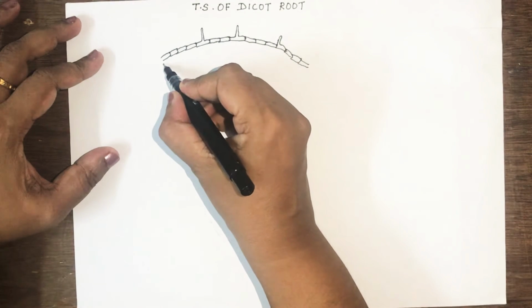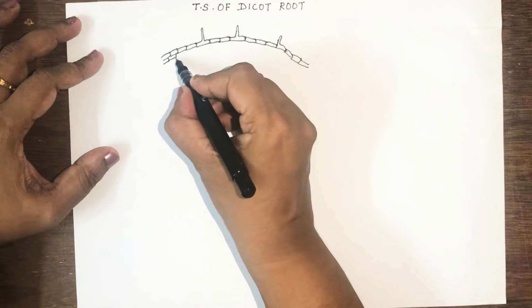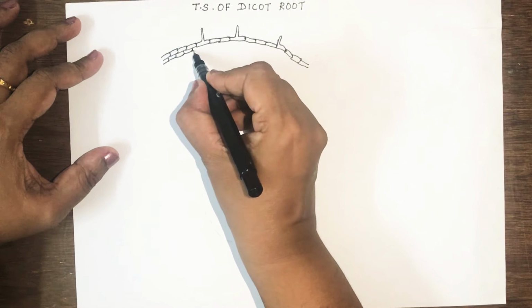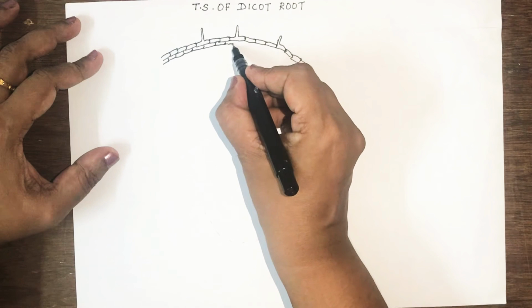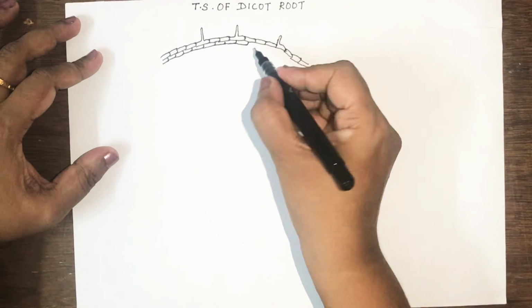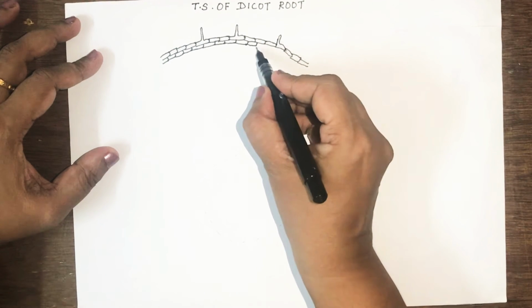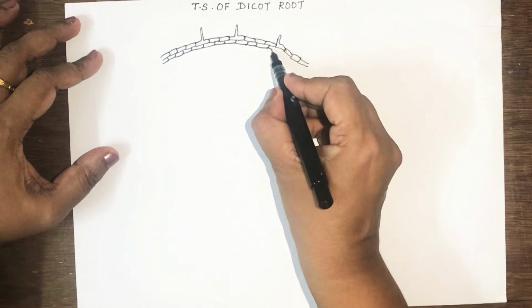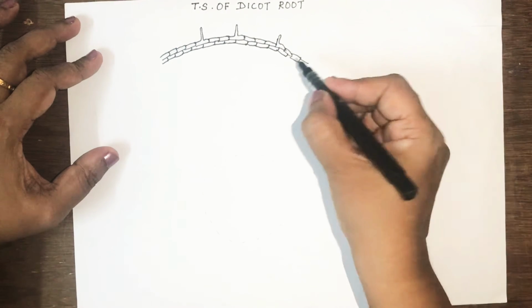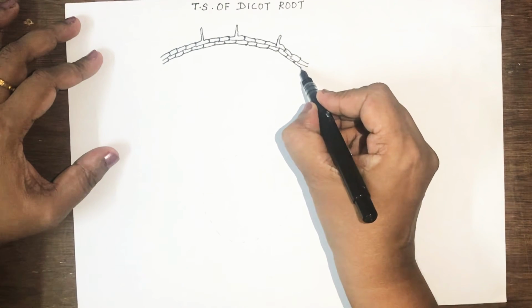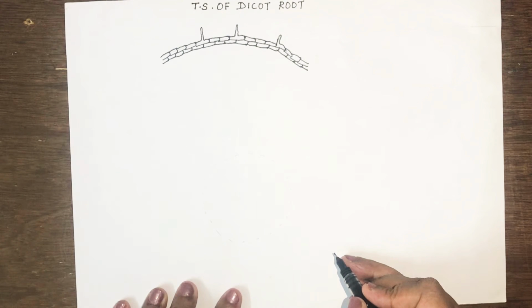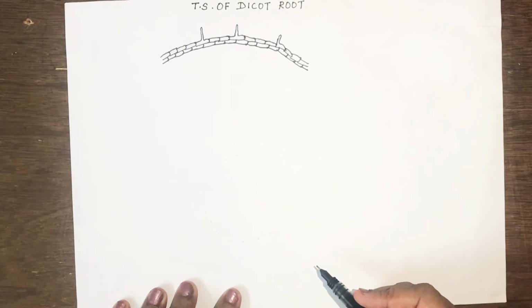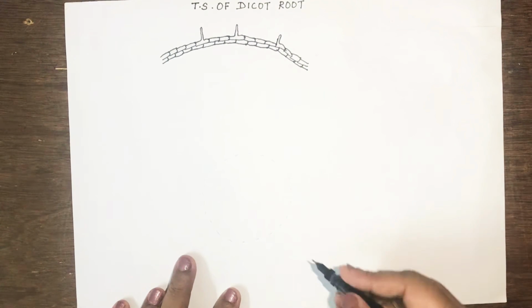And this layer is double layered. This double layered layer can be called as epiblema, epidermis, or piliferous layer. Right? So next, before going into the inner structure, let us draw the vascular bundle.